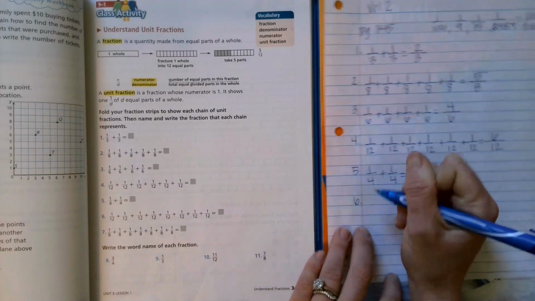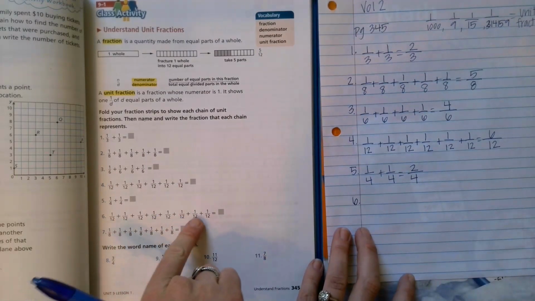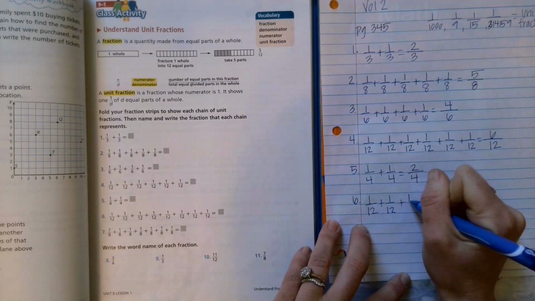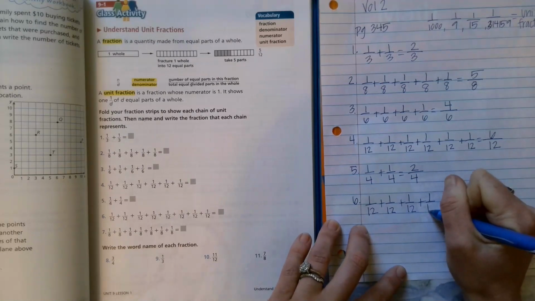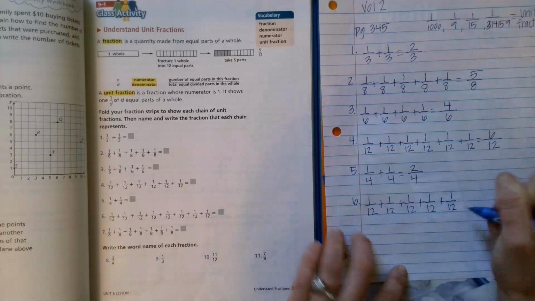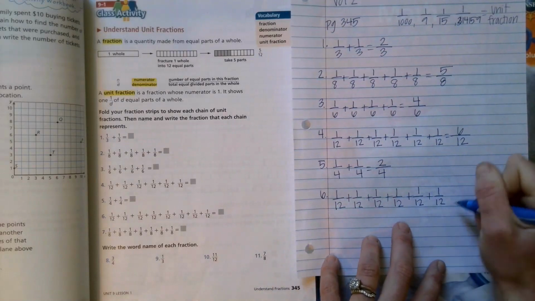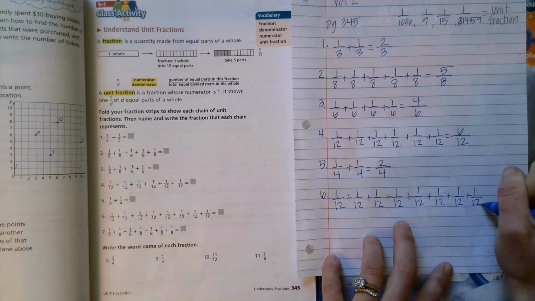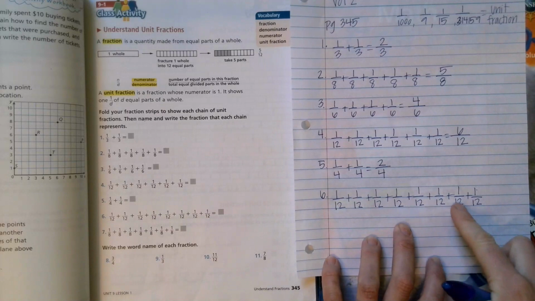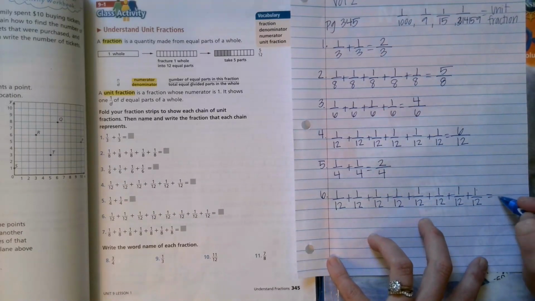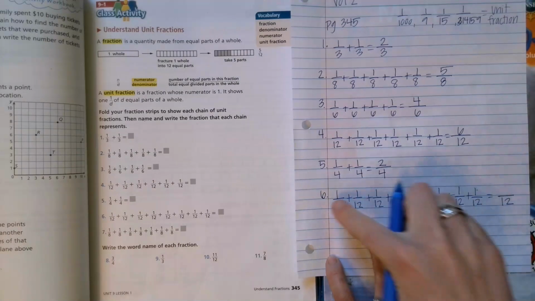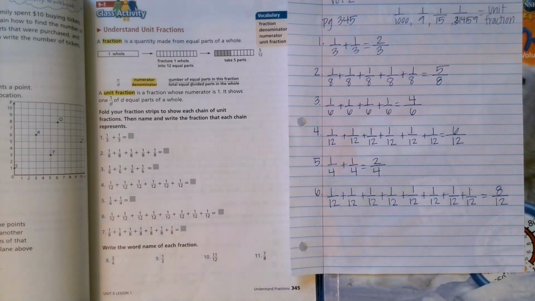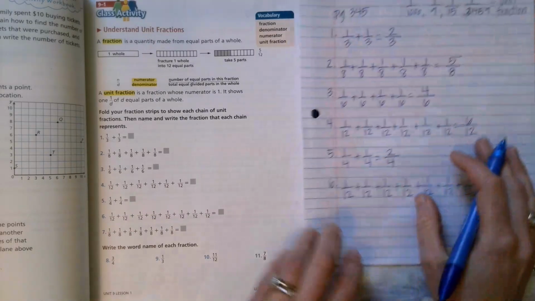Number 6. Let's see, 1, 2, 3, 4, 5, 6, 7, 8. My denominator, I do not add. That's 12. 1, 2, 3, 4, 5, 6, 7, 8. 8 twelfths. Okay, let's do number 7.